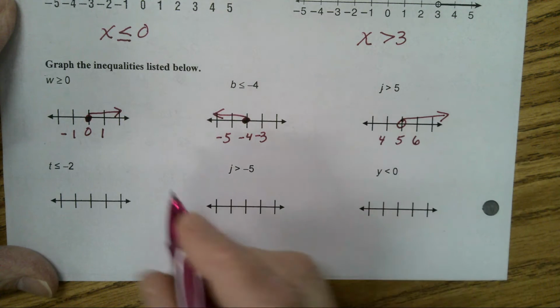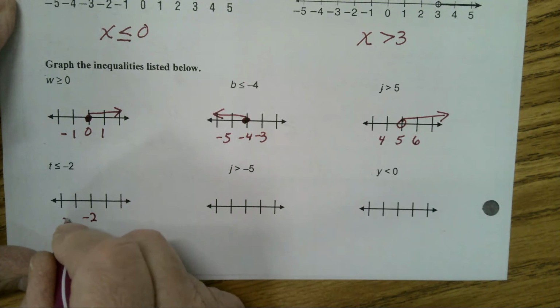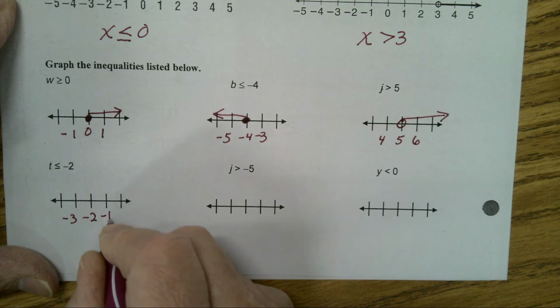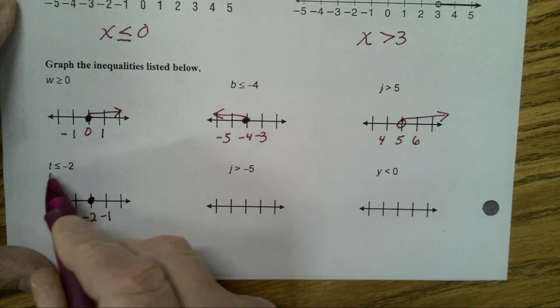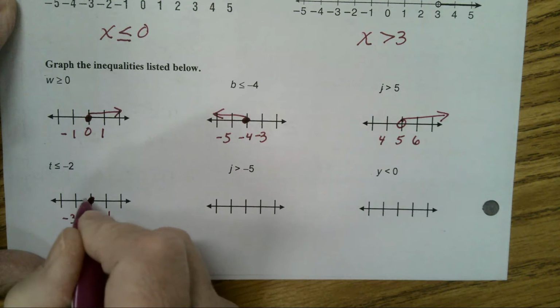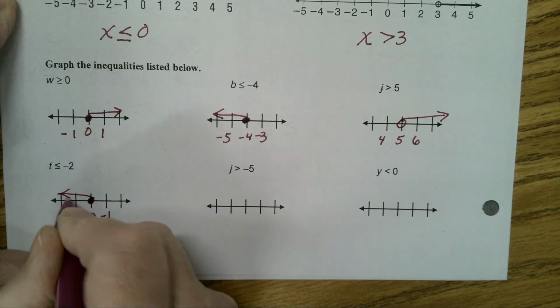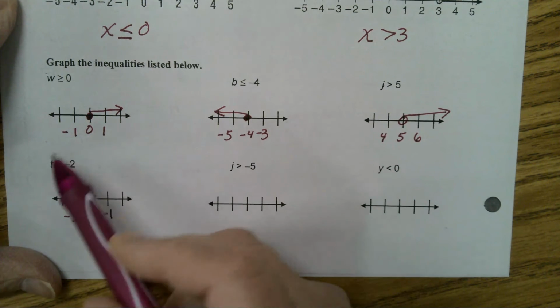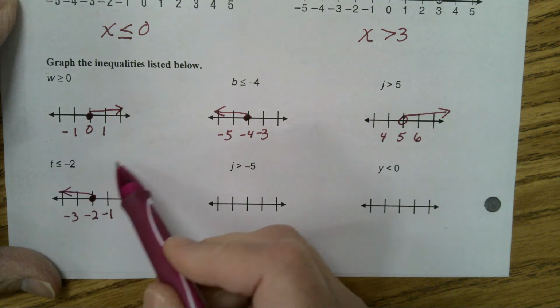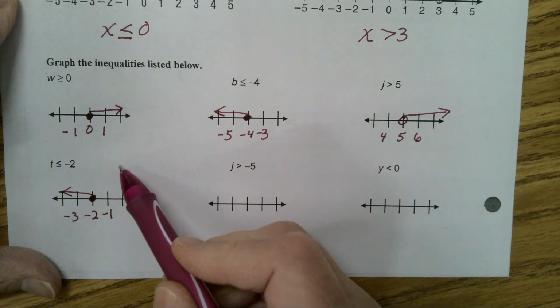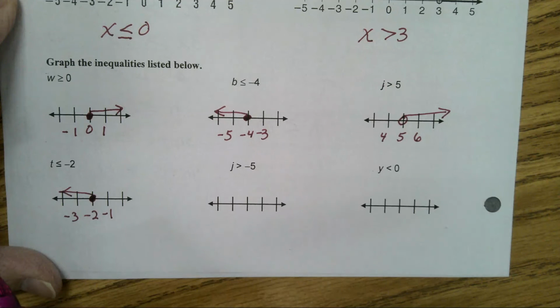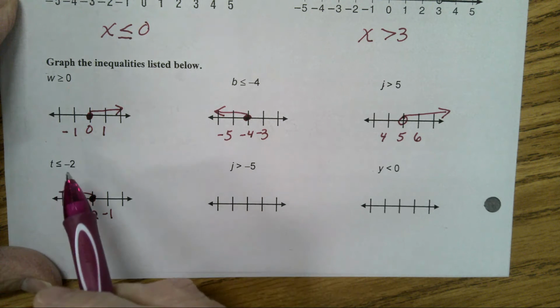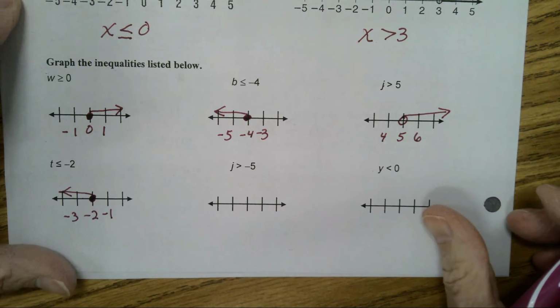Okay, -2, -3, -1. Closed circle. T has the little point. Little numbers live left. Now later on, kids, the variable is not always going to be on the left. Sometimes they'll put it on the right. So just check. If the variable has the little point, little numbers live left. If the variable has the big N, the wide open, then it goes to the right.